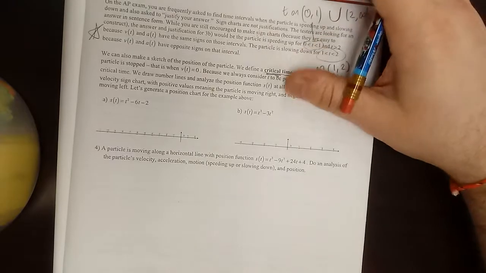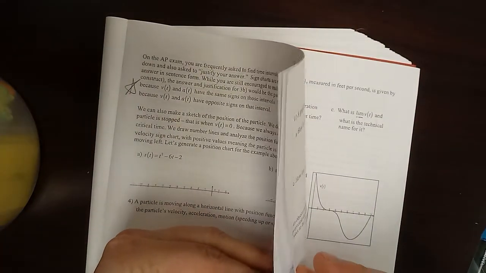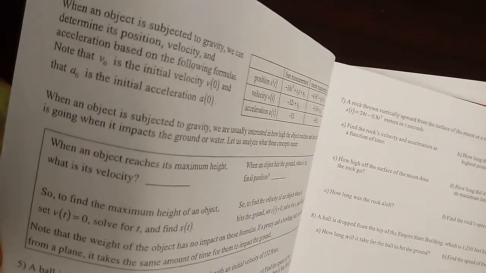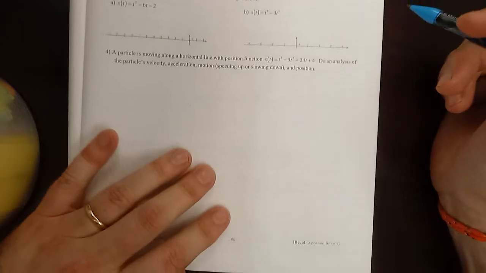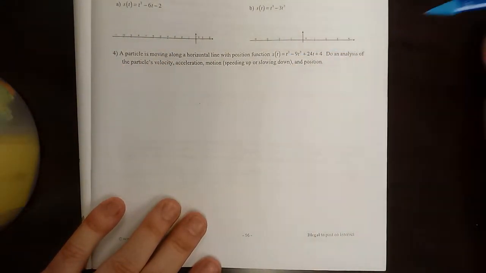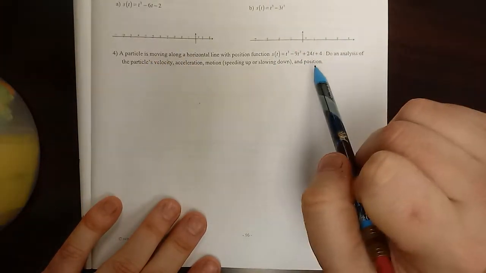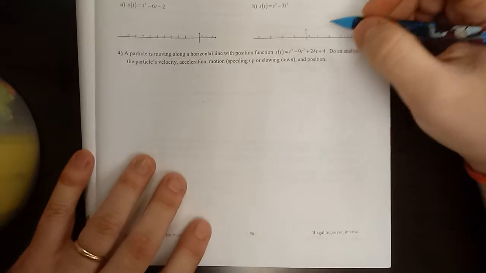All right, but let's do one more really good example, and then I think that's going to wrap up today's video. A particle is moving along a horizontal line with position function blah. Do an analysis of the particle's velocity, acceleration, motion, and position. Okay, so let's talk about this.